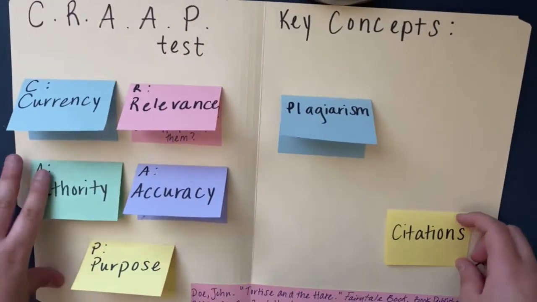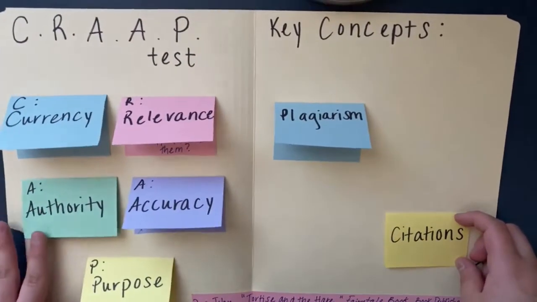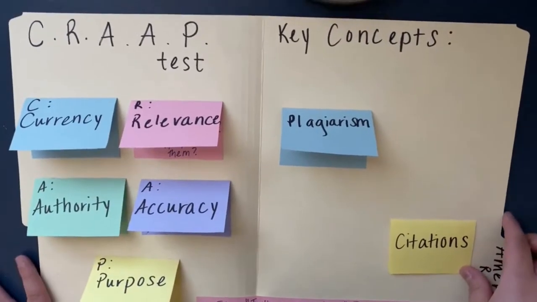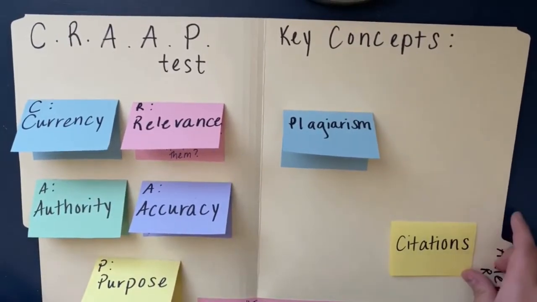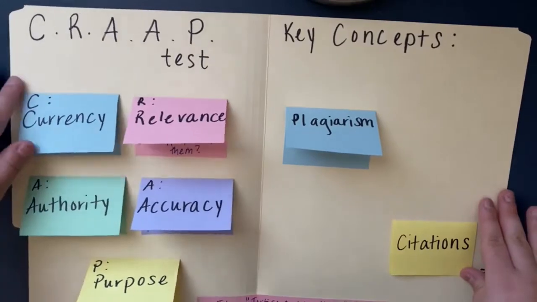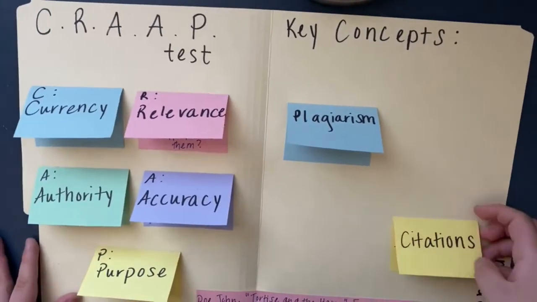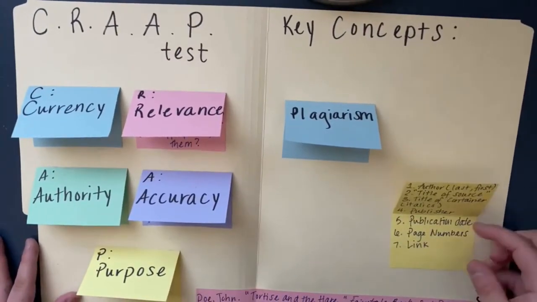So be sure to pause the video and copy each of these in your lap book and customize it however you want. And in the next section, we're going to practice finding sources using the CRAAP test and also practicing citing them online.